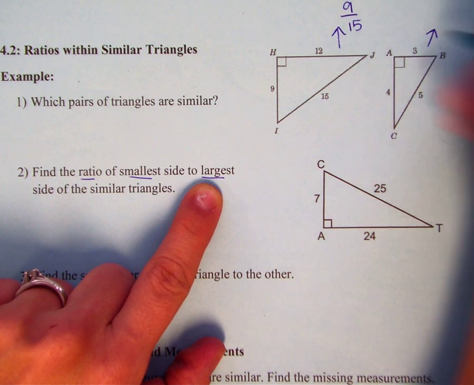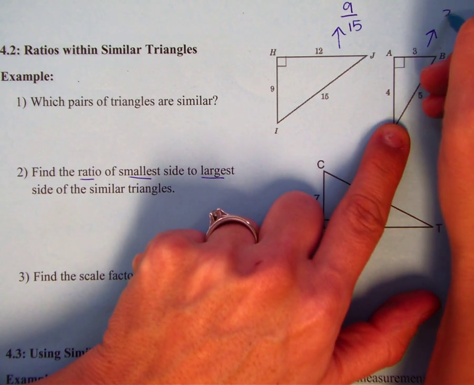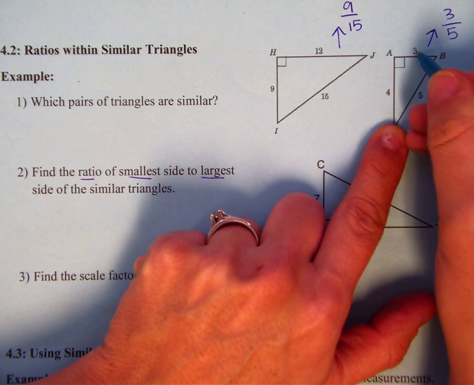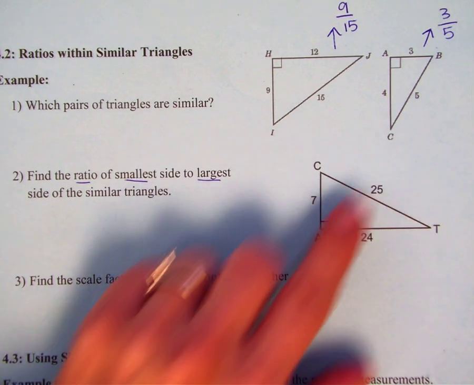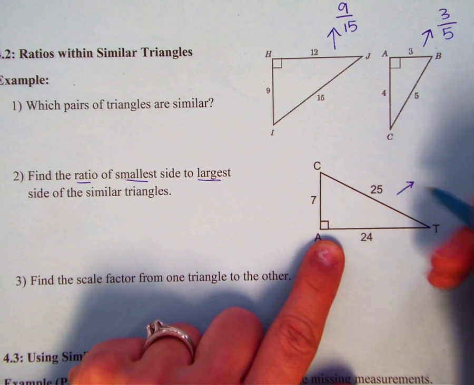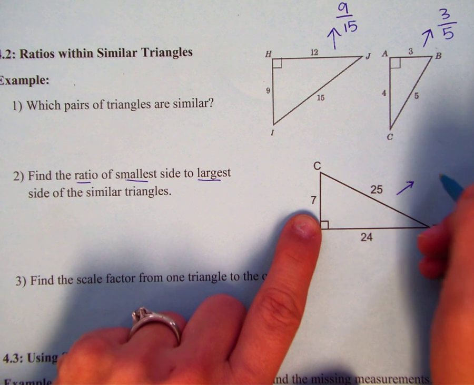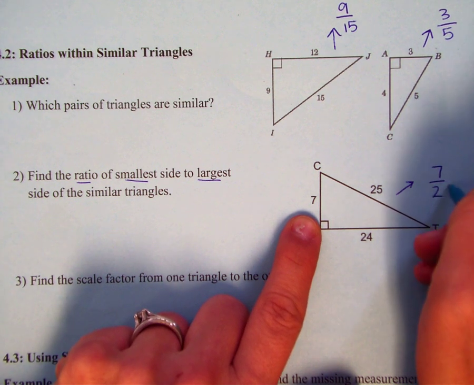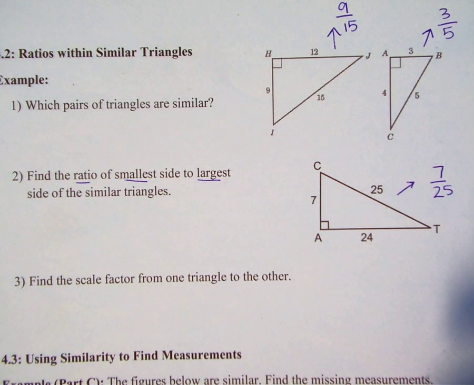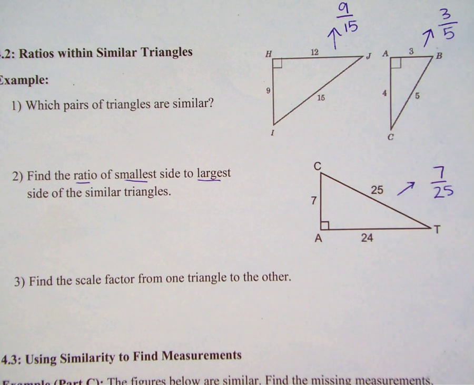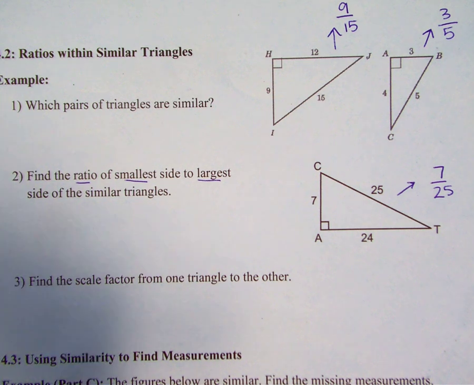On this one, small over large, I would have 3 over 5. That's the small side over the large side. And on this one, the small over the large side would be 7 over 25. So can we use any of these to decide if they're similar? What we want to do is see, do any of them reduce?